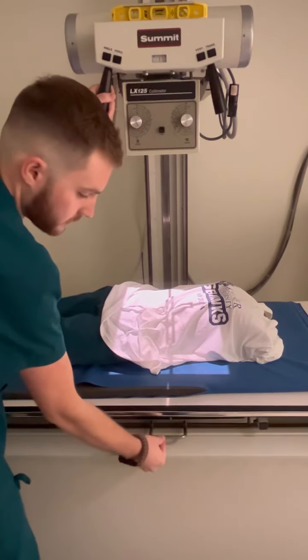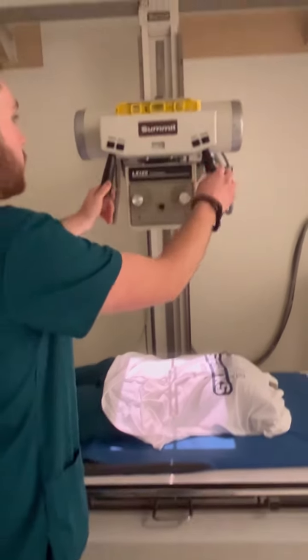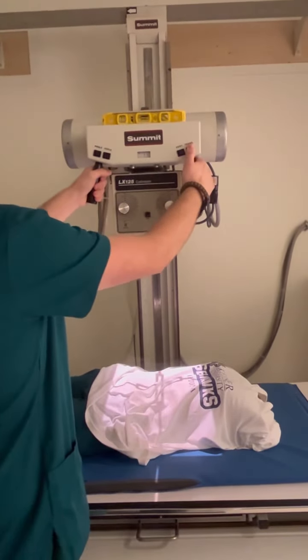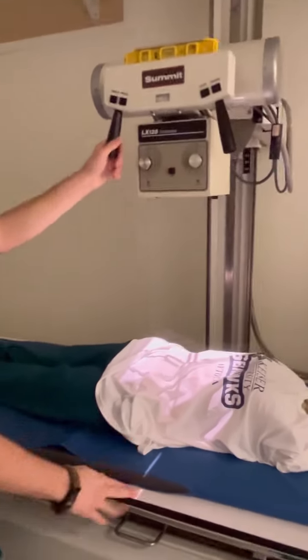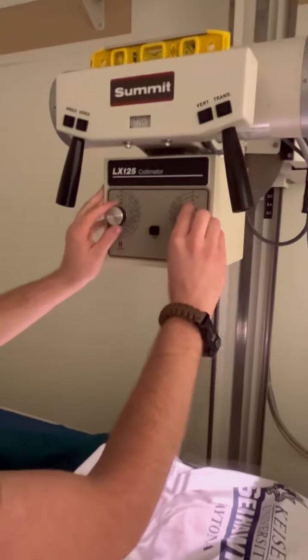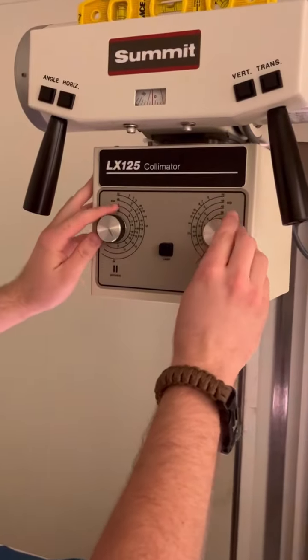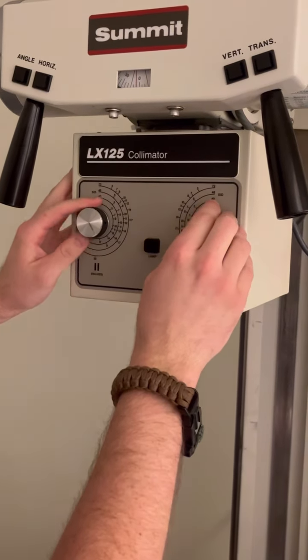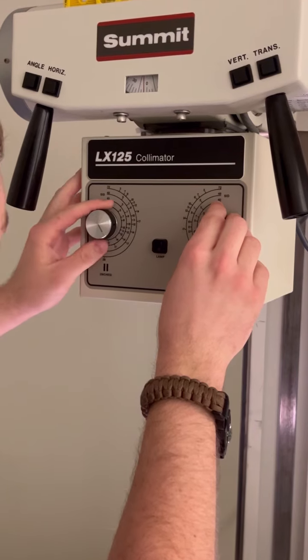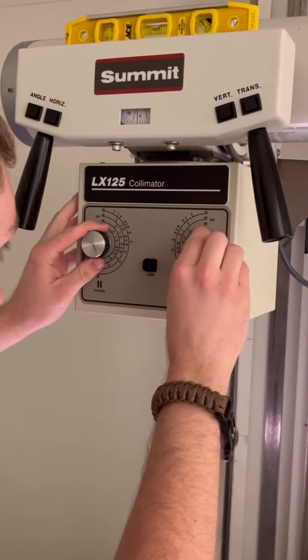Then we'll push our bucket back onto the table. Okay, and then we're going to go back into detent. Just right there. Okay, so these are all aligned now, so I'm not going to be moving those anymore. I'm just going to make sure my collimation's good. We're doing a 14 by 17 lengthwise. And then we're going to be doing a crosswise shot afterwards.